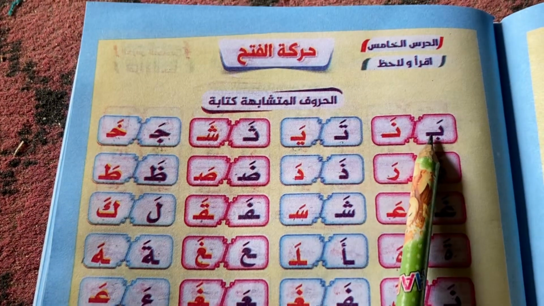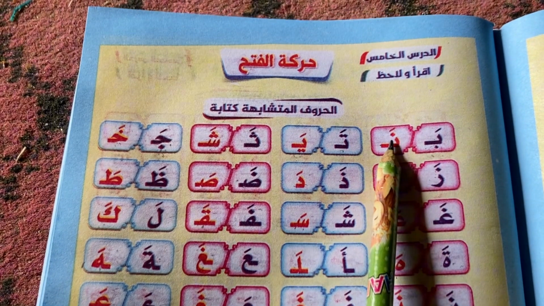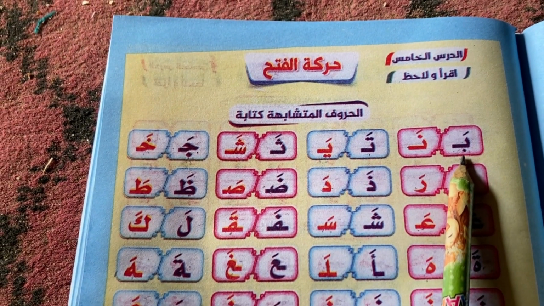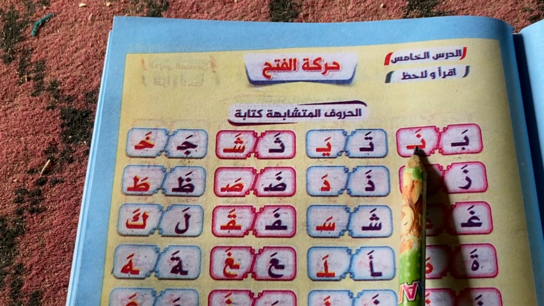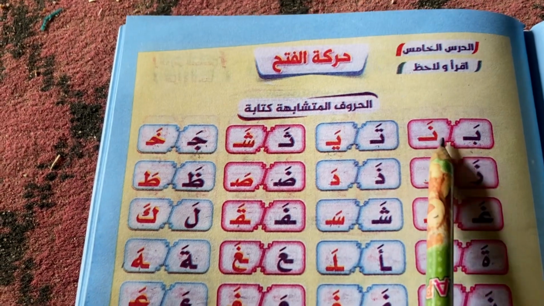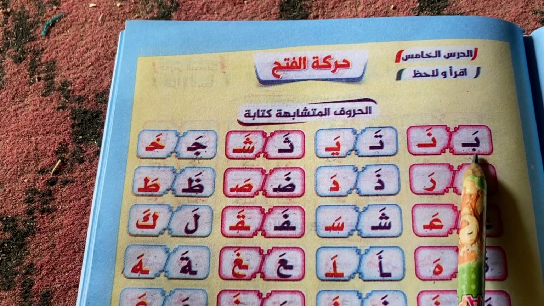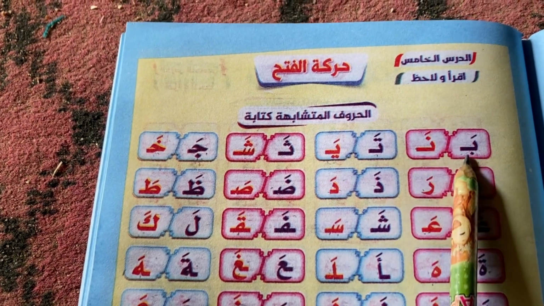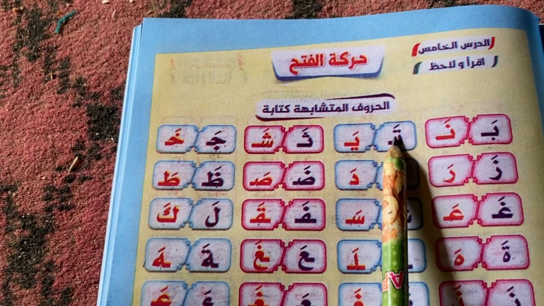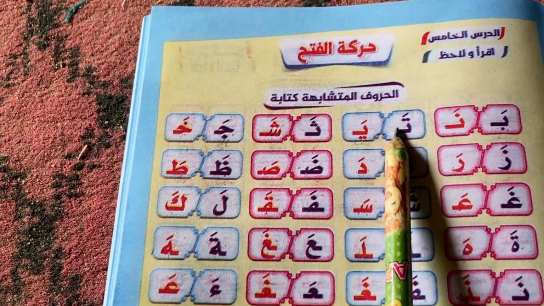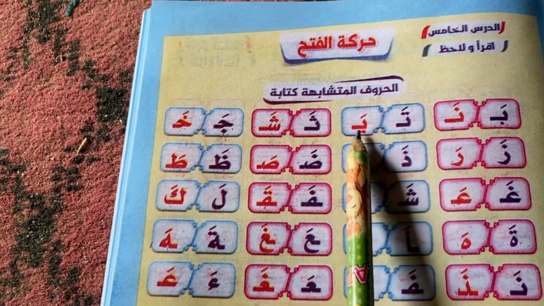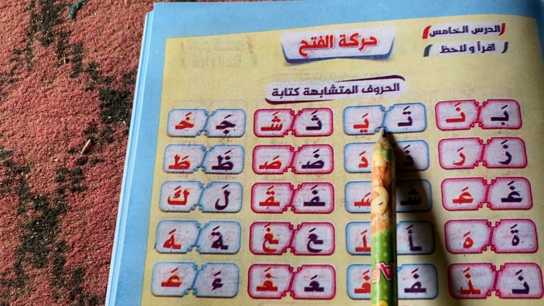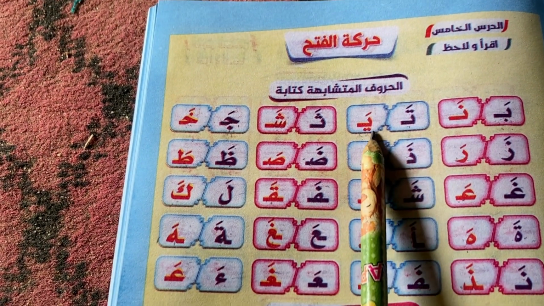We can see this is Ba'un and this is Nunun. Ba'un has dots under and Nunun has dots at the top. You can see they are very similar in writing, but they are not the same. This is Ba and this is Na. Ba, Na. This is Ta. You can see Ta has two dots at the top and Ya has two dots at the down. Ta, Ya. You can see they are very similar in writing.